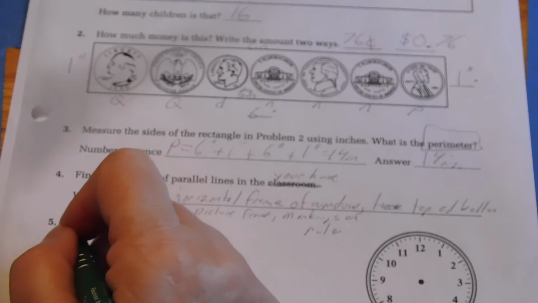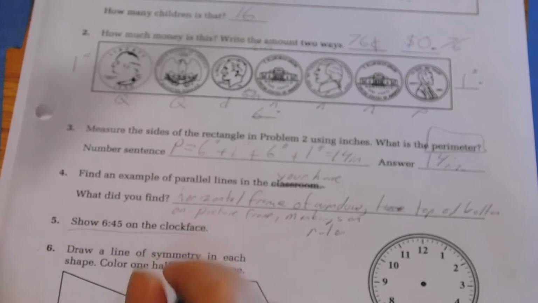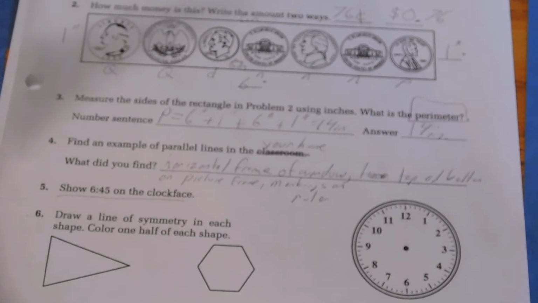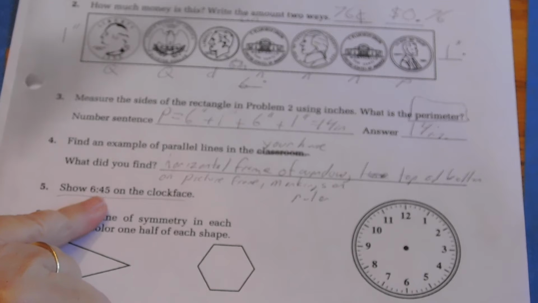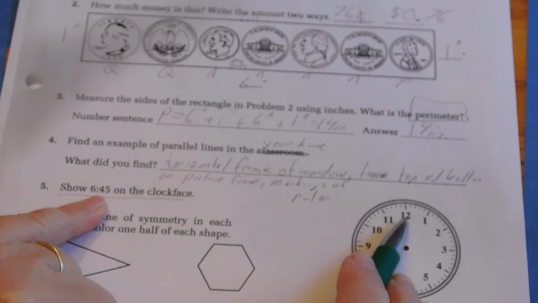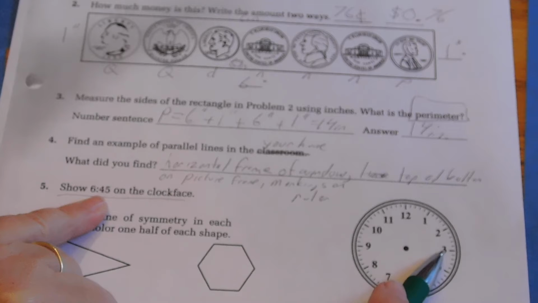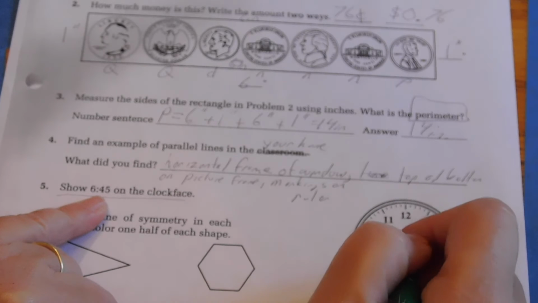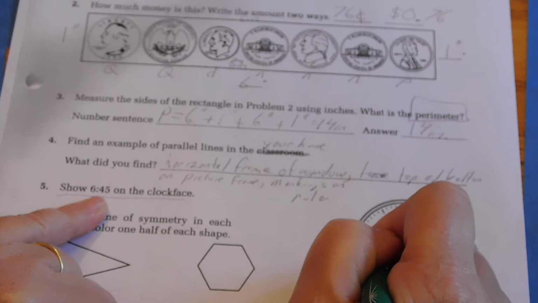Now we're going to do time. And we're going to start doing these a little bit different way. We're going to mark the minute hand first, because the minute hand is going to help us know where to put the hour hand. So we know this comes afterward, and so we always start at 12 and we count by 5s. 5, 10, 15, 20, 25, 30, 35, 40, 45. So our minute hand is pointing to the 9.